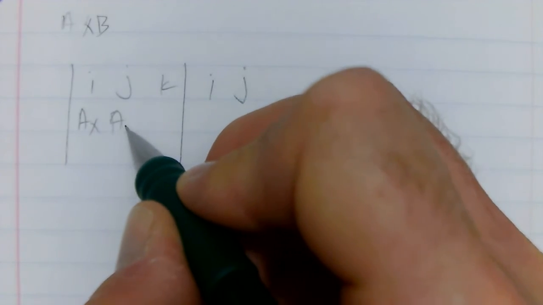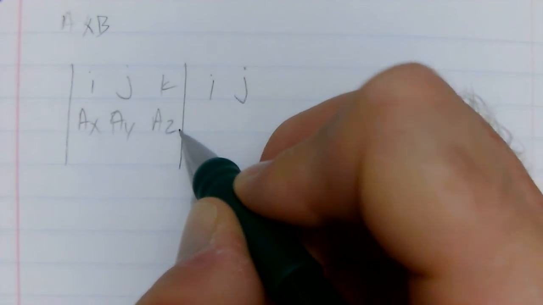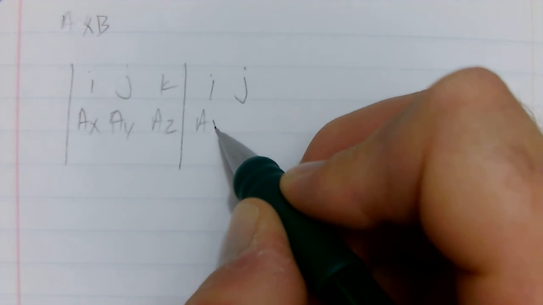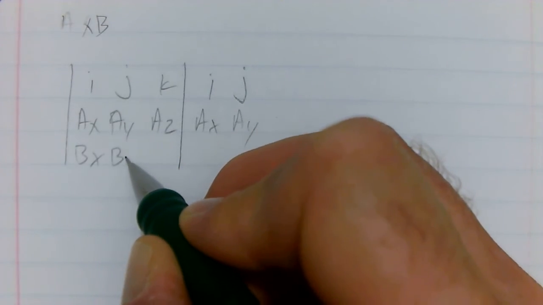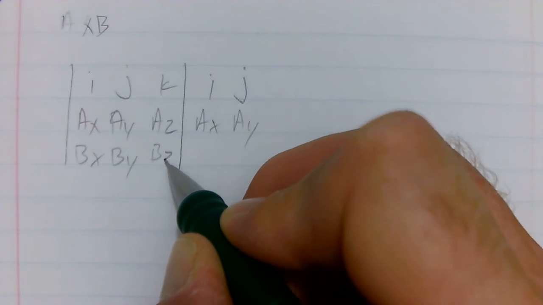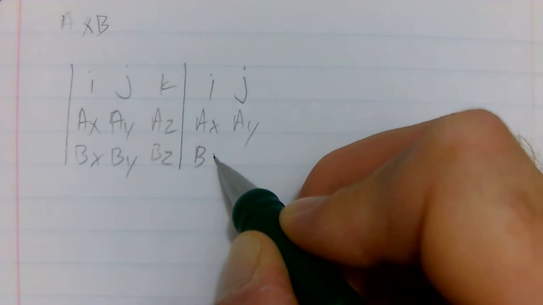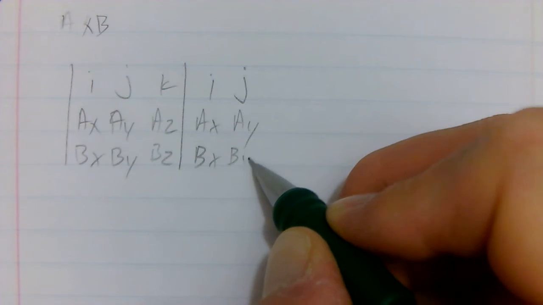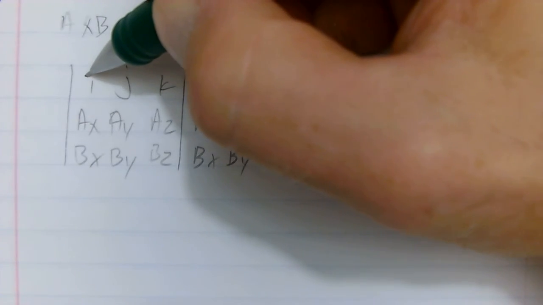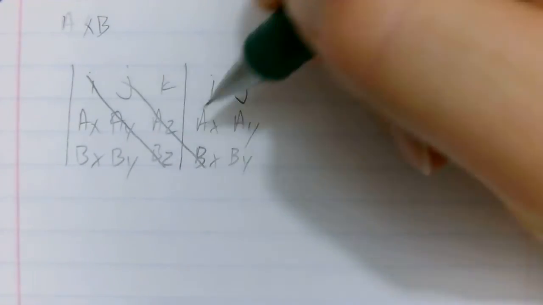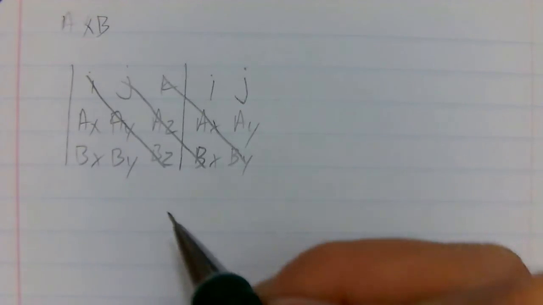And I have AX, AY, AZ, AX, AY, then BX, BY, BZ, BX, BY. And then the diagonals from the upper left to the lower right are all added.